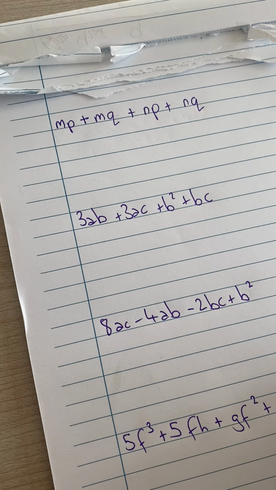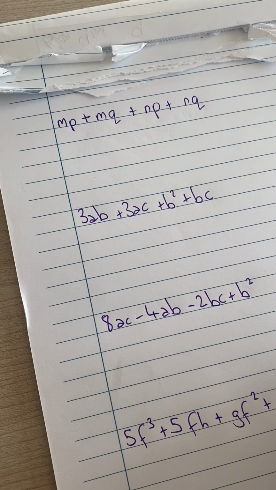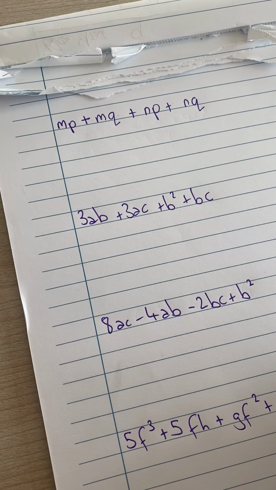Alright, this is going to be a slightly dodgy video, but let's see how we go. Okay, so I'm going to show you factoring by grouping.